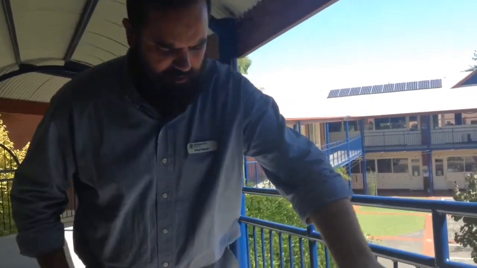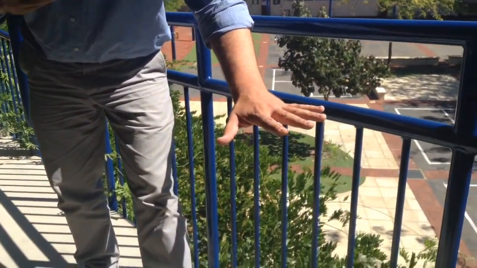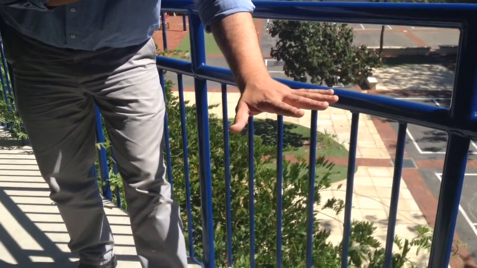Let's go. Okay, so here I am. I've got my hand and I've got my shadow. Have you got them both? Okay, I'm going to use my phone to take a photograph of my hand and of the shadow. Okay, so I'm going to compare them together and see how we go.